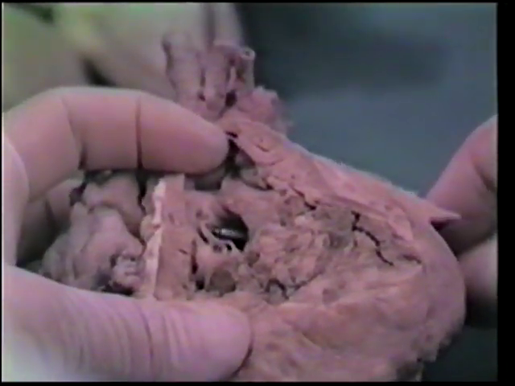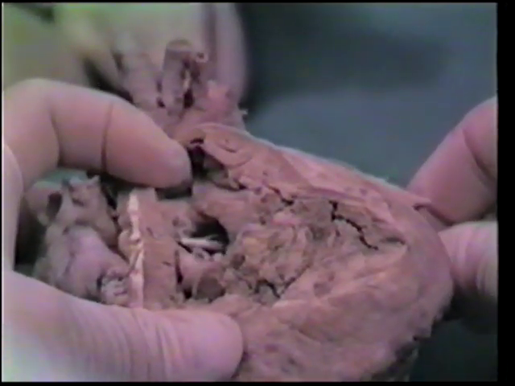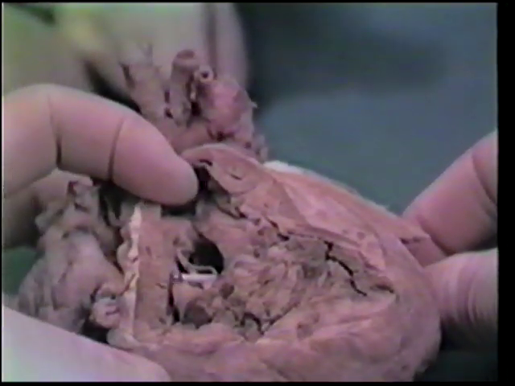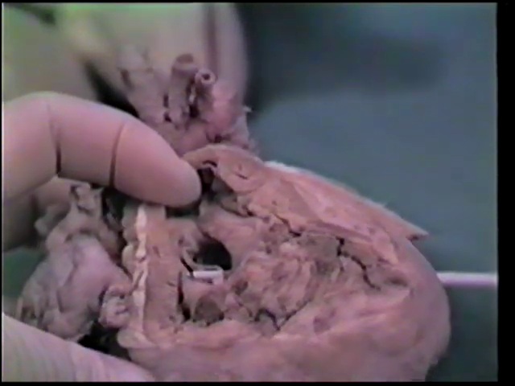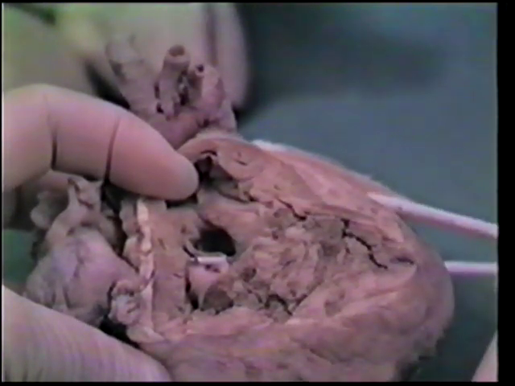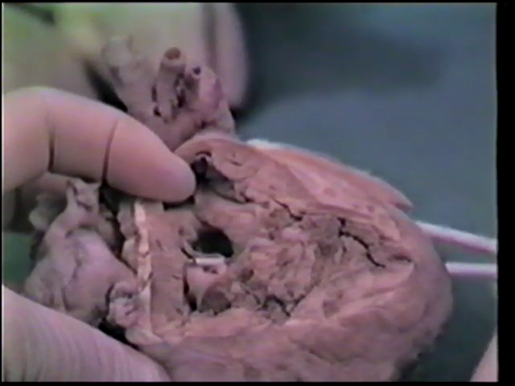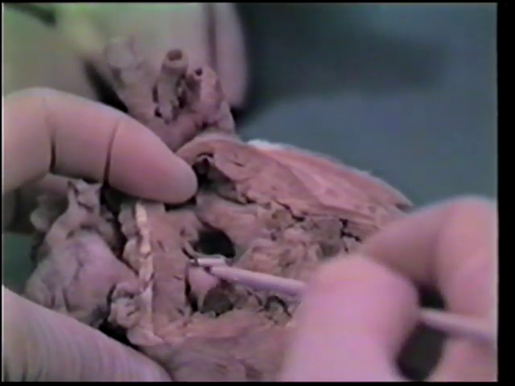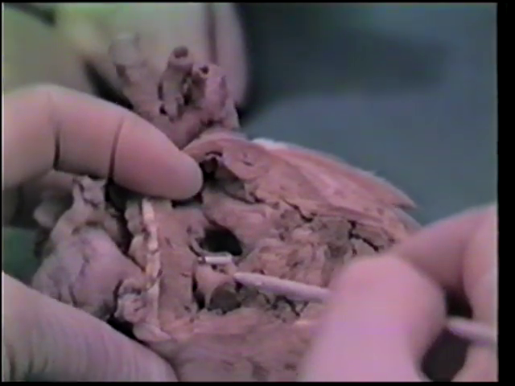Just flip the heart back forwards. It is this margin of the ventricular septal defect across here. So it is the margin of the defect that is nearest to the acute margin and furthest from the obtuse margin. So this margin will carry the conduction bundle.